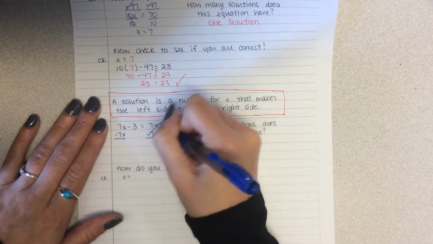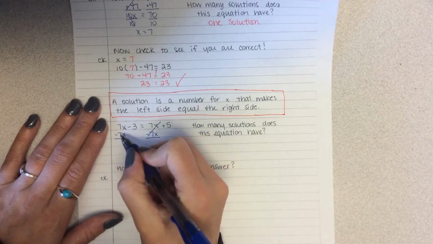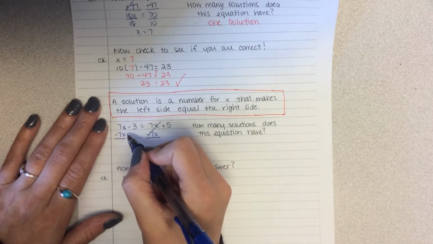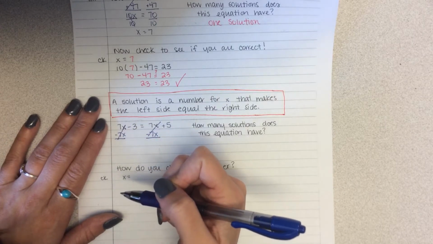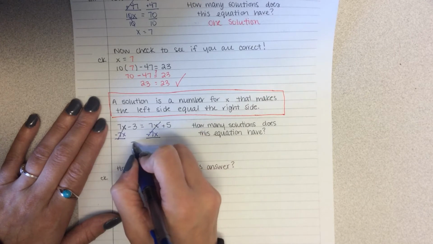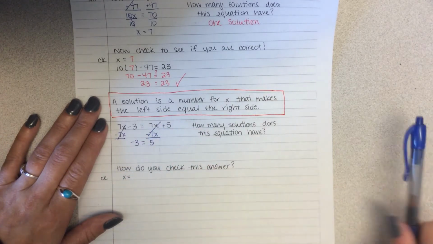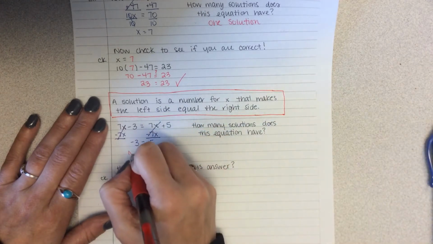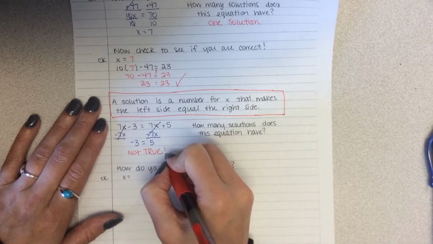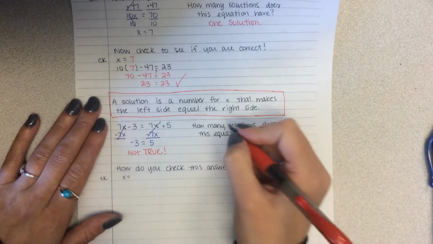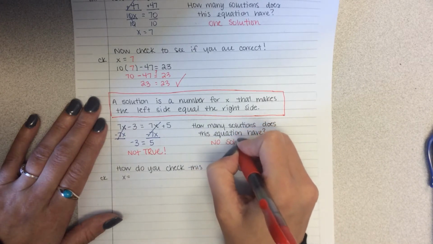And I know that it's going to cancel on the right because that was the whole purpose of doing that. But over here on the left, I have a positive 7x minus 7x, and that is also going to cancel on the left. So my x term has disappeared. So all I have left is negative 3 equals 5. And I know that this is not true, and it will never be true. So that means that this equation has no solutions.